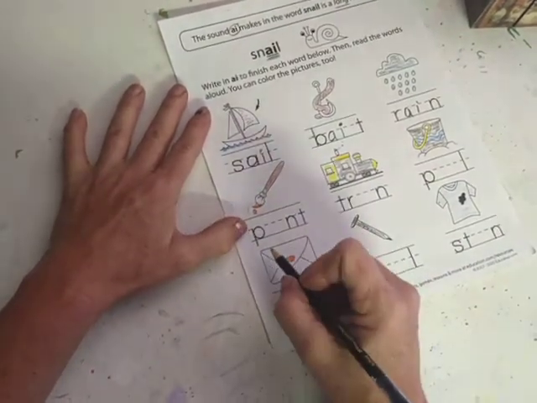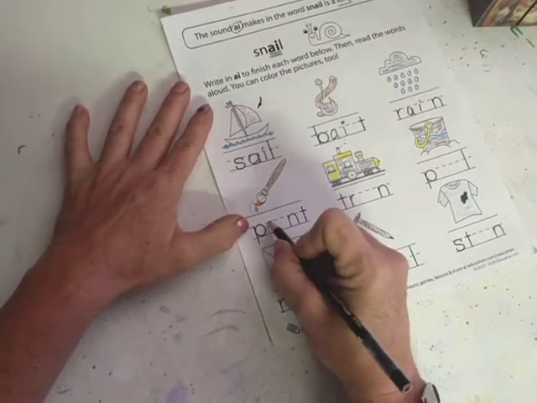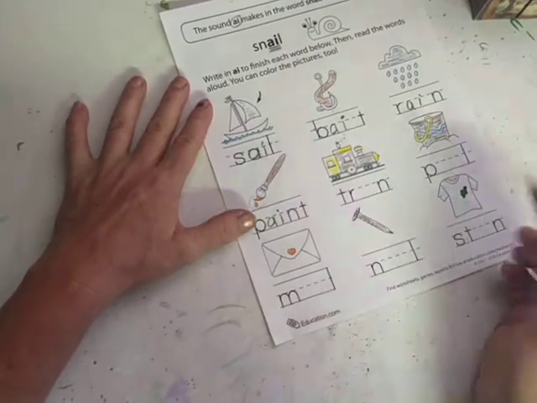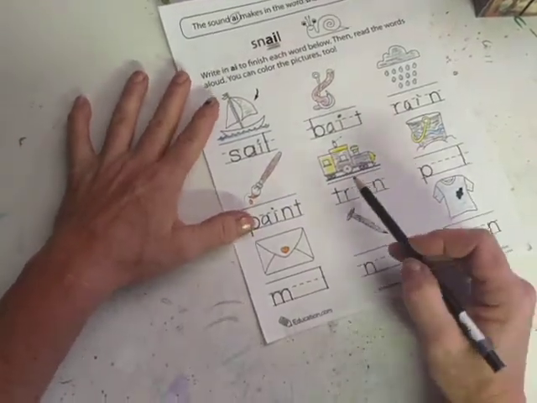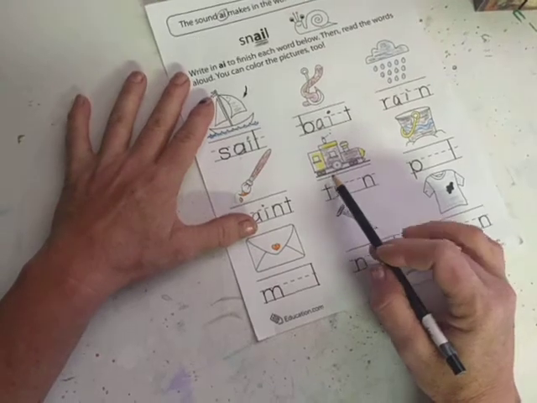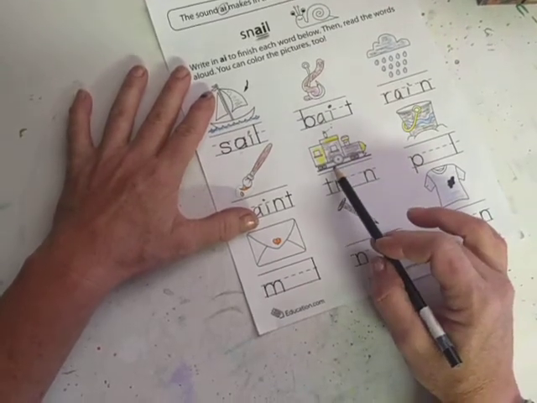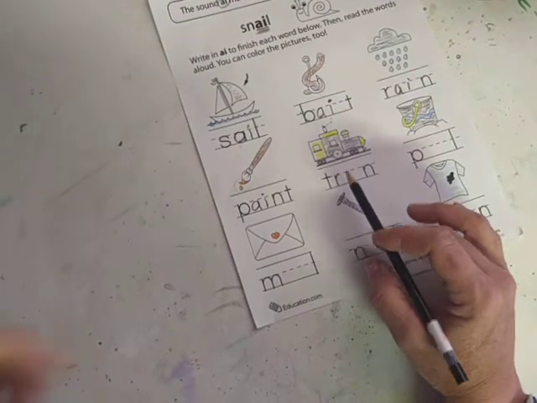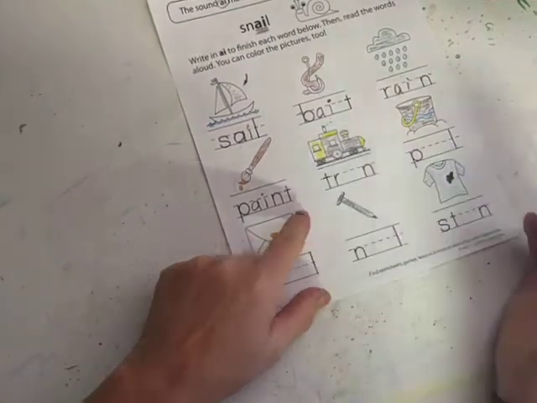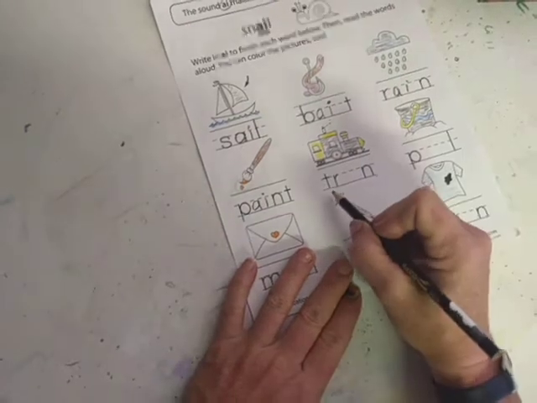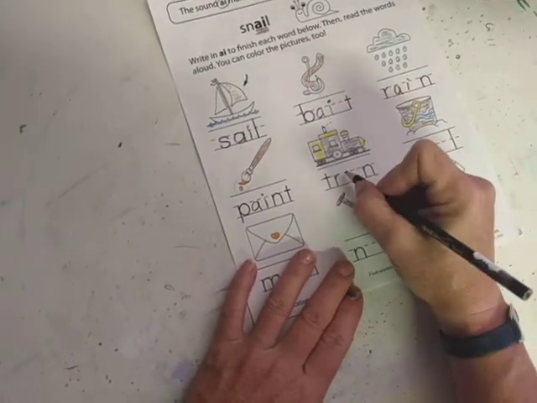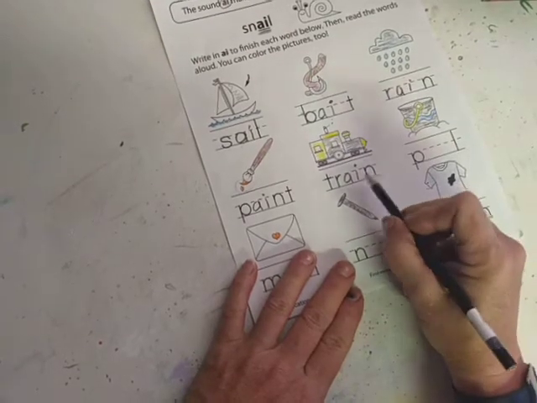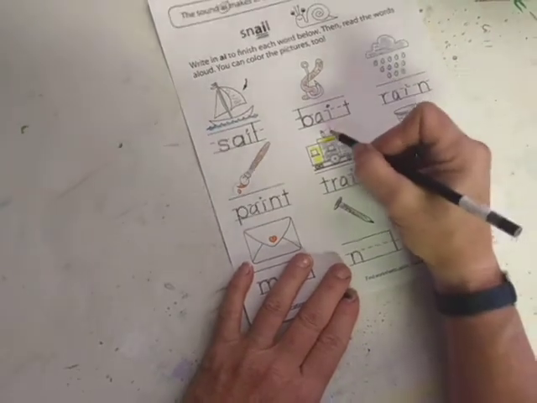So P-A-I-N-T. Paint. And then if some of you have been around Carson City on the weekend, you may have noticed the loud choo-choo. The train has been running on the weekends at the Train Museum. T-R-A-I-N. Train. Choo-choo. So you just whistle right here.